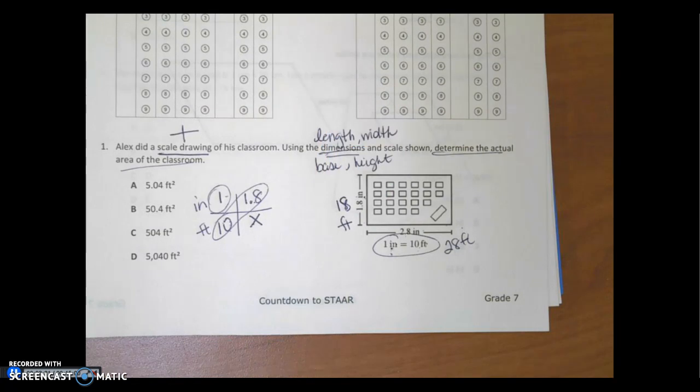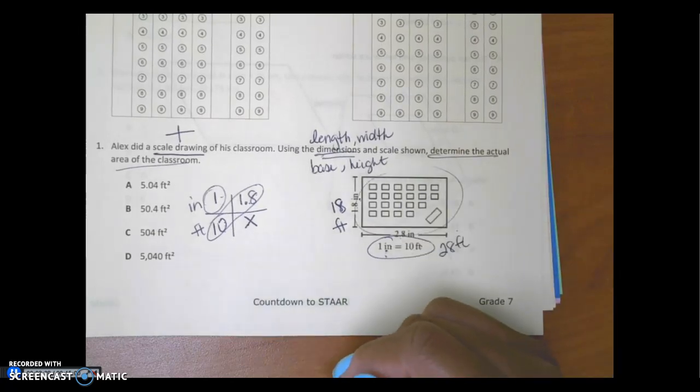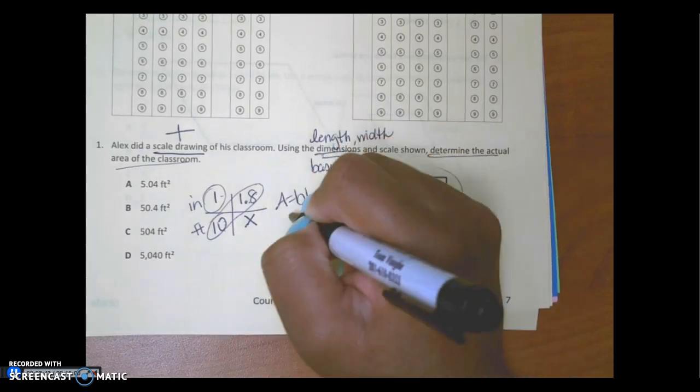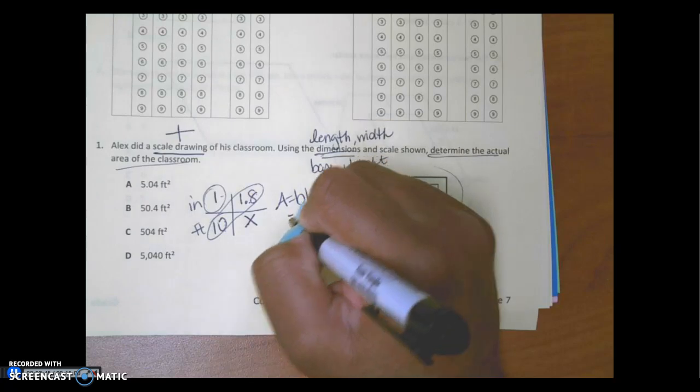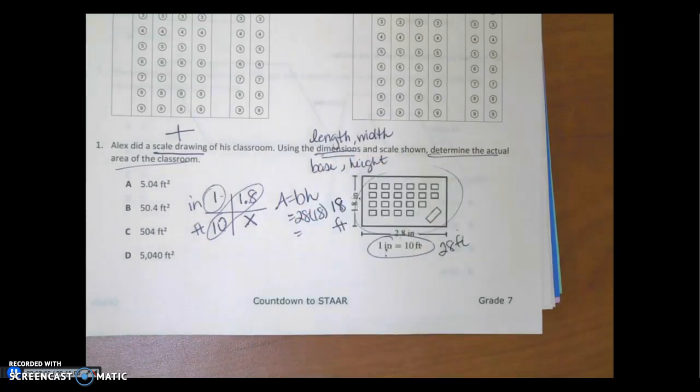What am I finding the area of? What shape is this? Rectangle. So how do I write that out? A equals base times height. 28 times 18 is how you solve that problem. Don't shout it out. I'm moving on.